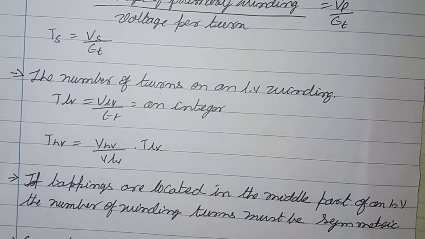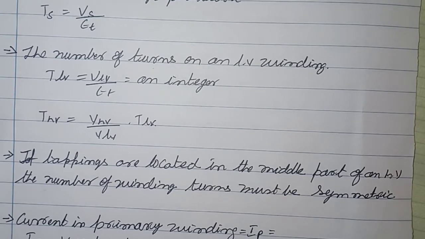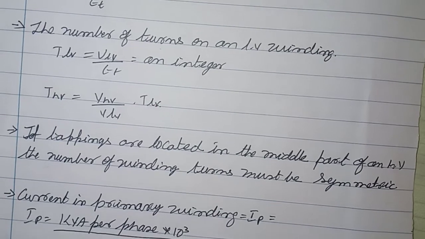The next one is the tappings. When we are having tappings, we'll have more locations where we are deriving the voltage. The care that must be taken here is that the number of turns between the taps must be symmetrical. That is very much important.